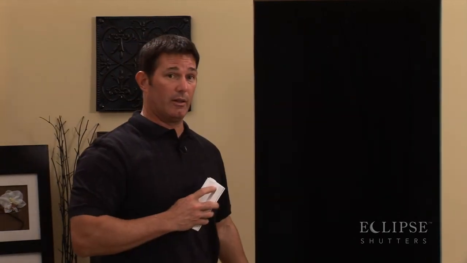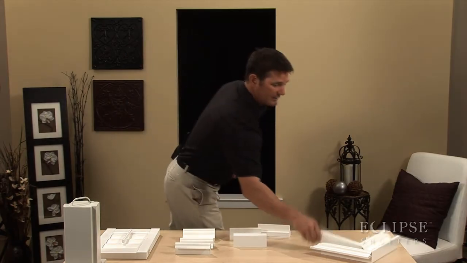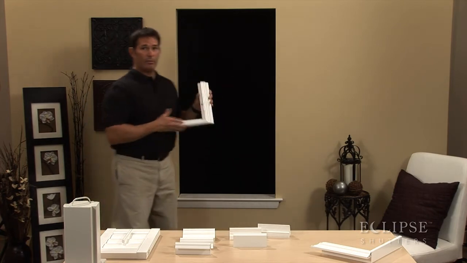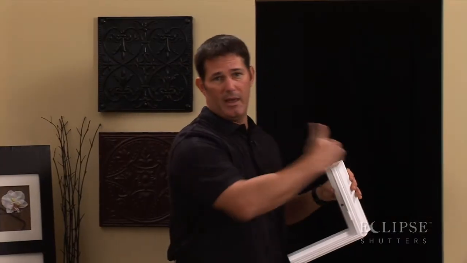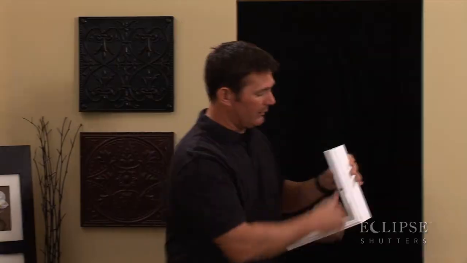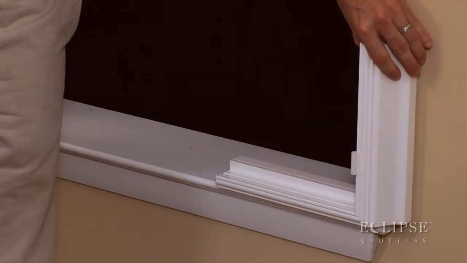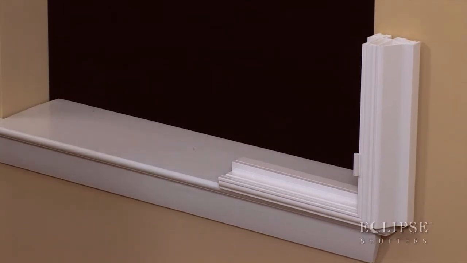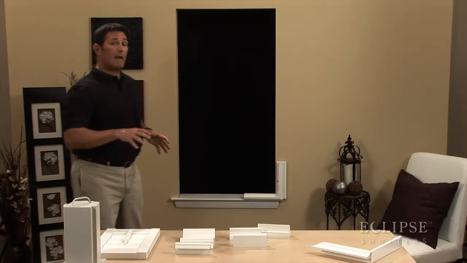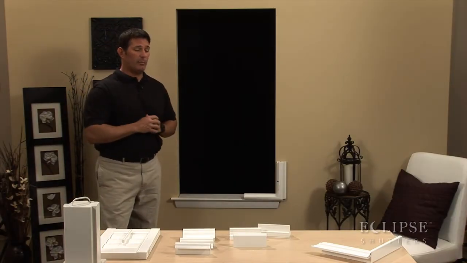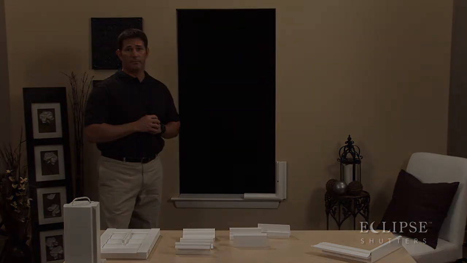And if you have a sill on the bottom, which in some cases is very common, we do have what we call casing sill frame. L frame will fit flush onto a sill, but this casing sill frame makes for a very nice, attractive finish to the product. So whether it's inside or outside mounts, we have the frame that's going to fit your needs.